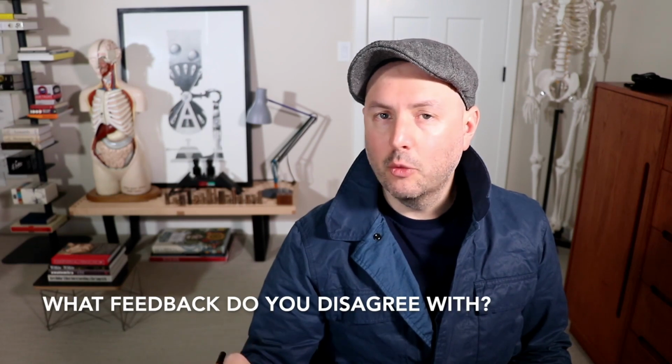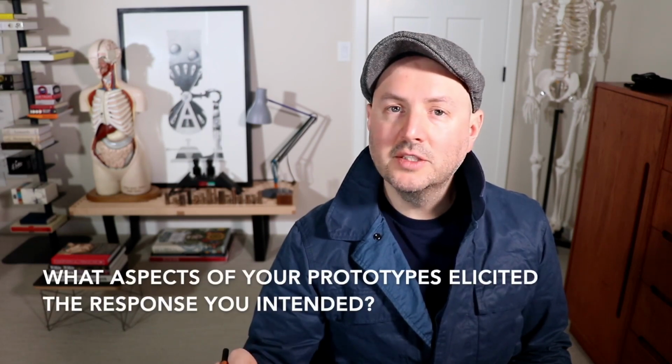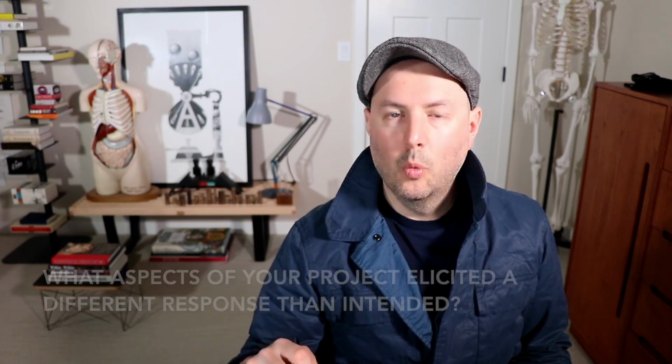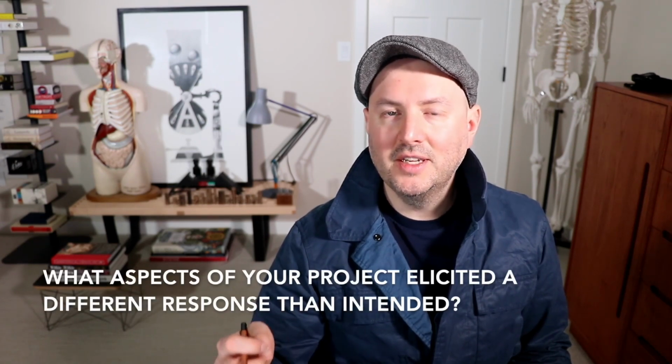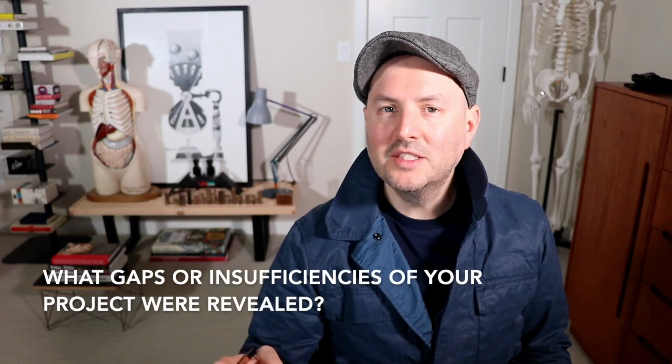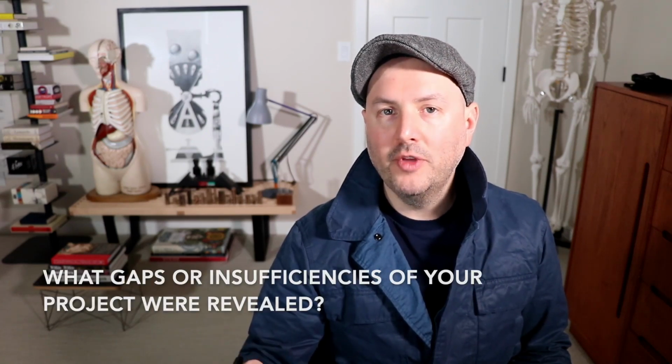Next, here are some questions to consider regarding feedback from others. What feedback do you agree with? What feedback do you disagree with? What aspects of your prototypes elicited the response you intended? What aspects of your project elicited a different response than intended? What gaps or insufficiencies of your project were revealed?